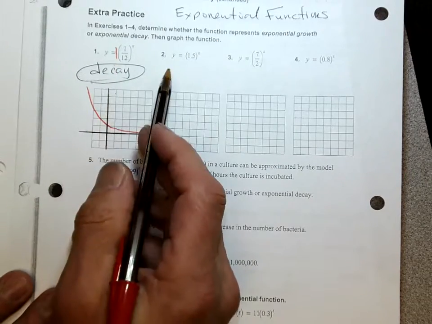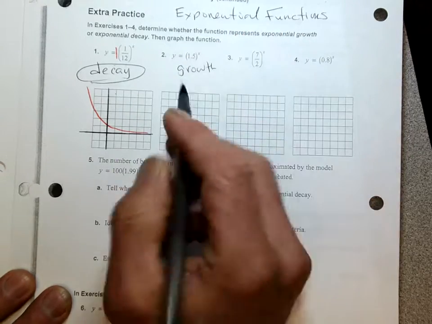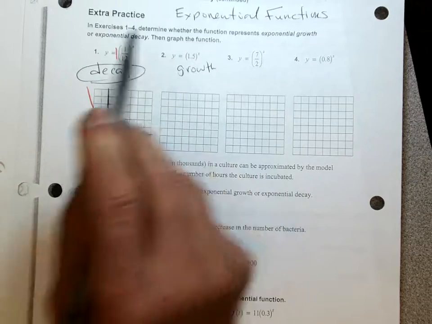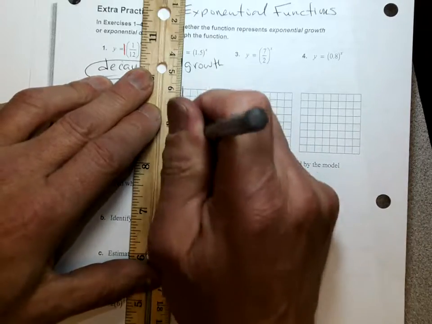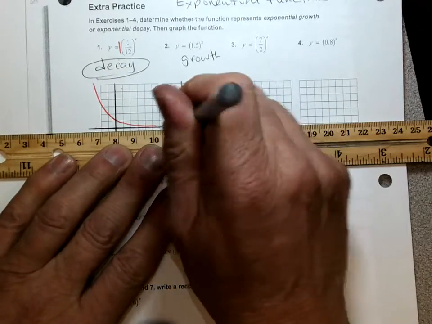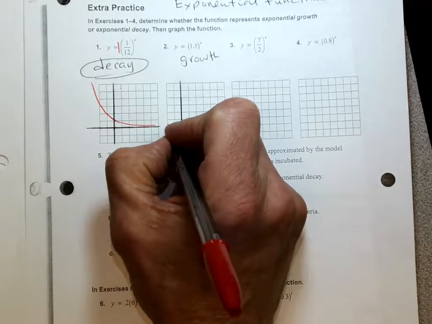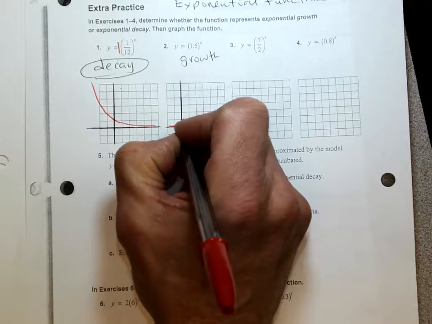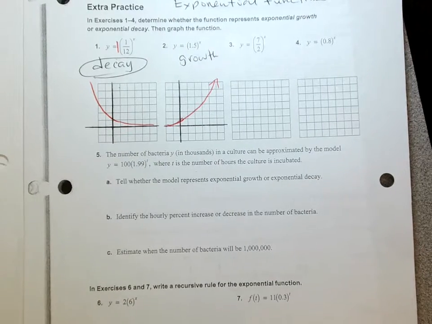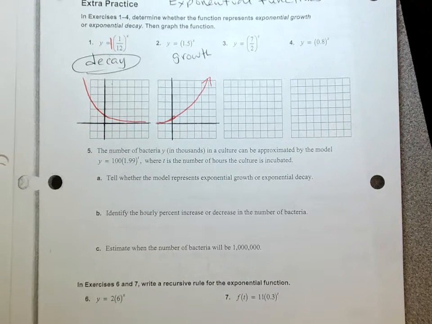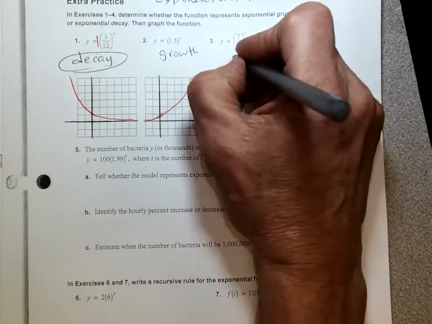Okay, number 2 is definitely growth, because the base is bigger than 1. Again, I don't have to have a perfect sketch of this, so I'm just going to make a graph. If it's growth, it's going to have the same appearance, but going the other way. It has to go through 1 and look like that, right? Doesn't have to be perfect. We just need the right shape, and it has to grow.